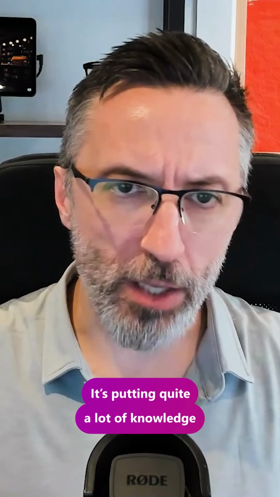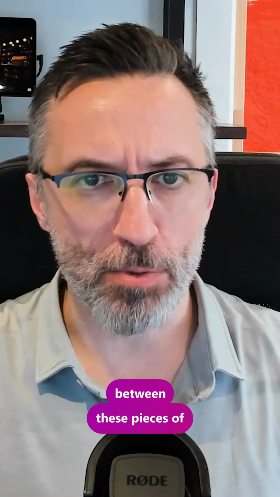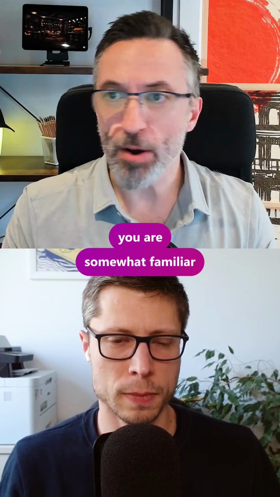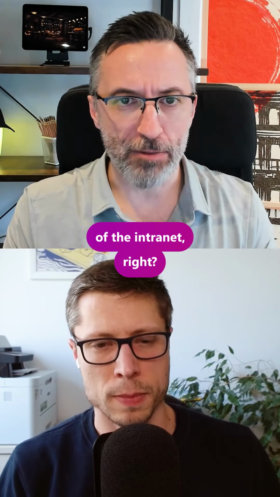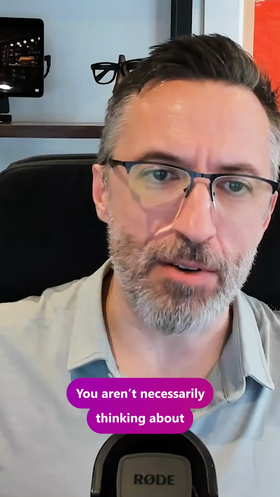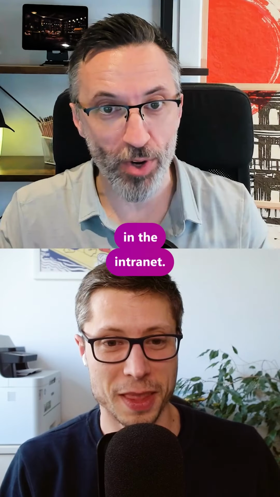It's putting quite a lot of knowledge on the shoulders of the user to know the difference between these pieces of SharePoint architecture. Because as an employee, you are somewhat familiar with the concept of the intranet, right? So you've opened the browser, you're in the company's intranet, you're looking for information. You aren't necessarily thinking about what a site is, what a list is, what a library is, what a hub site is, when you're in the intranet.